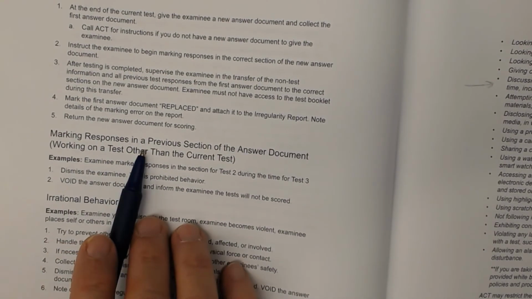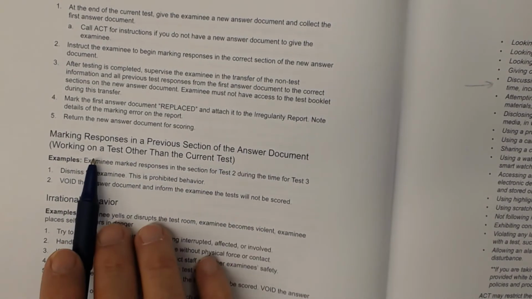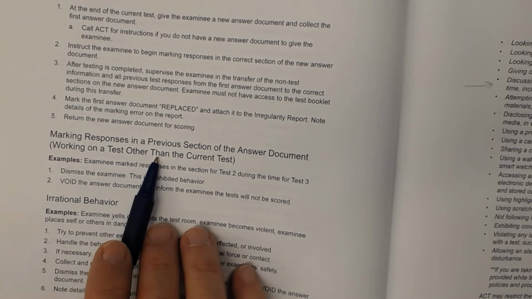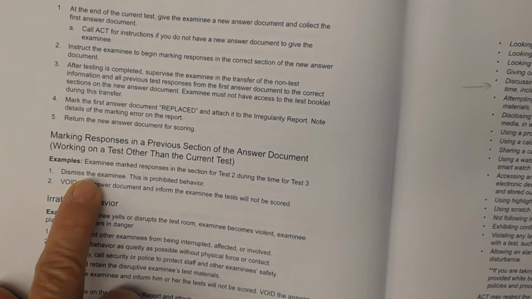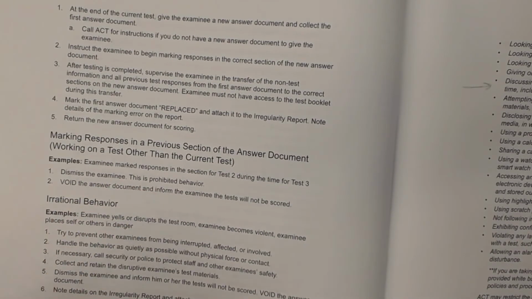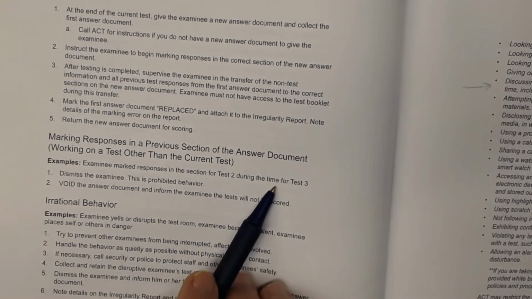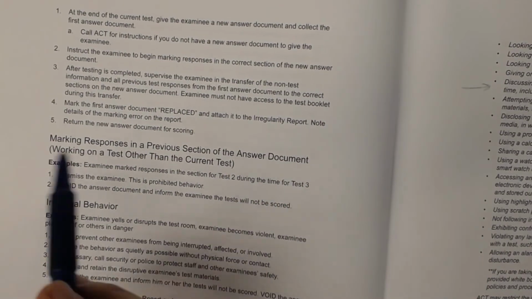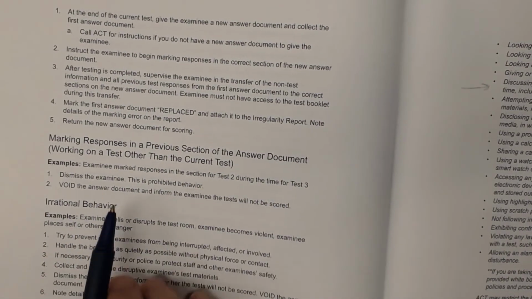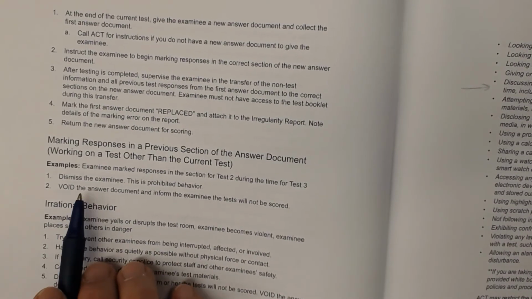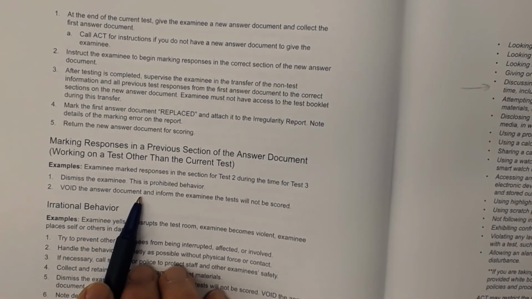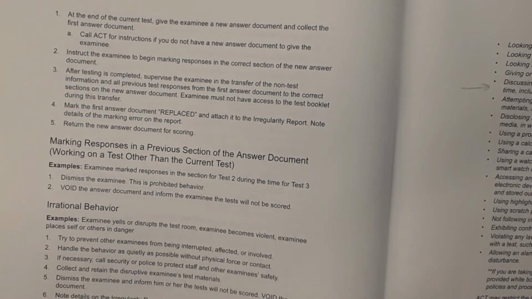All right, marking responses in a previous section of the answer document. In other words, working on a test other than the current test. So that's where they go back. Remember, that's prohibited behavior. So the examinee marked responses on the section for test 2 during test 3. They went back and did some stuff. Dismiss the examinee. This is prohibited behavior. Write void on the answer document and inform the examinee the test will not be scored.